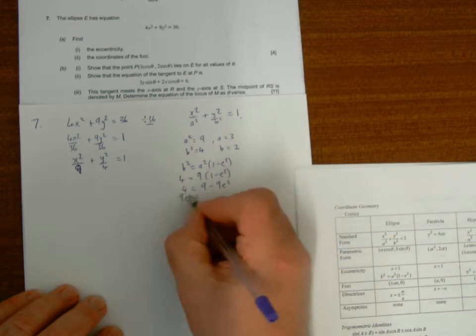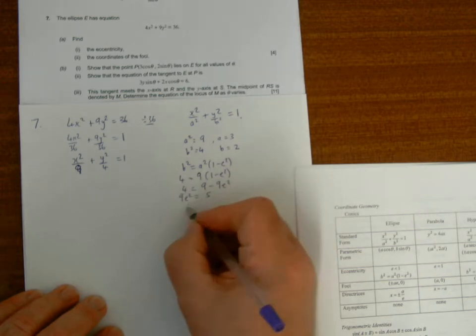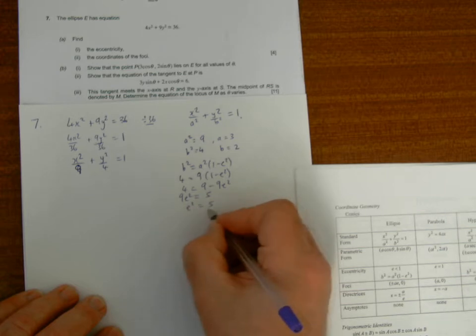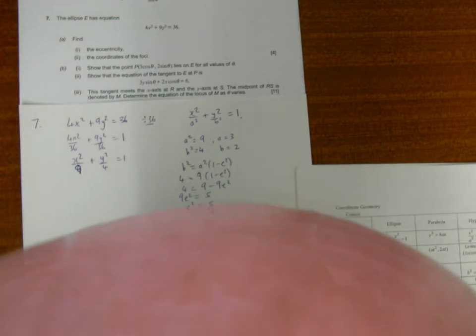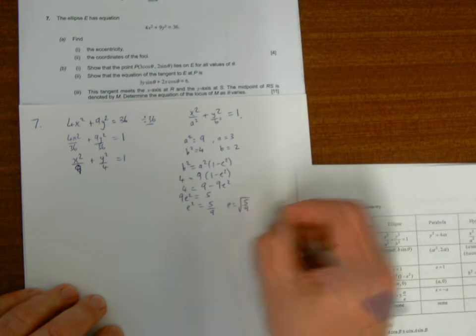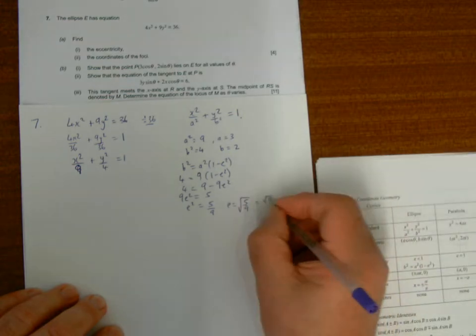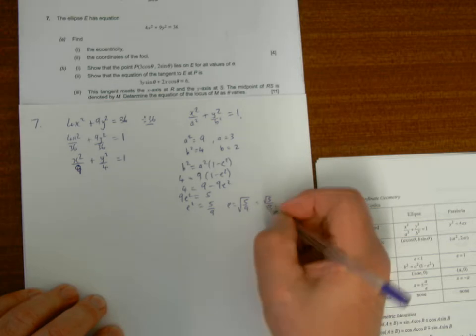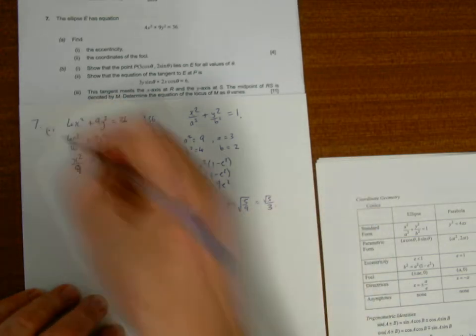So 9e squared is 5, so e squared is 5/9. So e is the square root of 5 over 9, that's root 5 over root 9, which is 3, so that's the value of e.